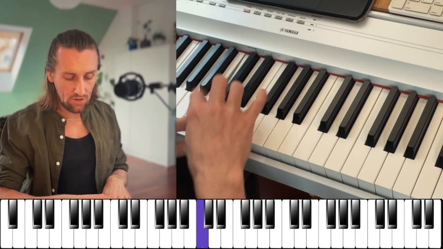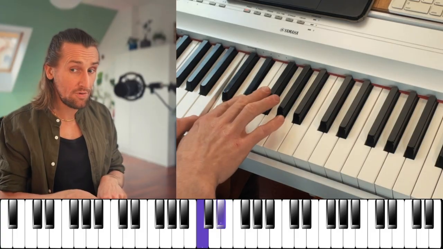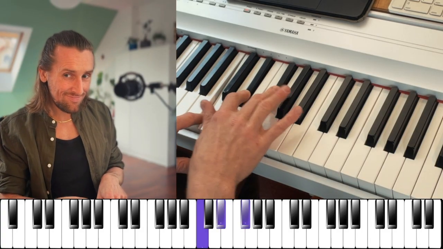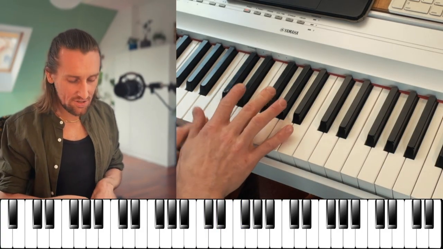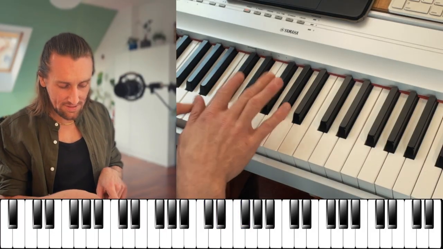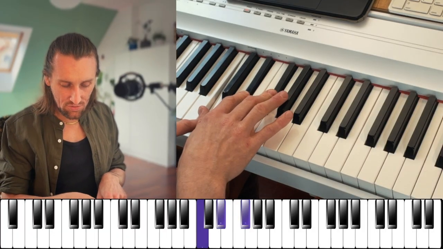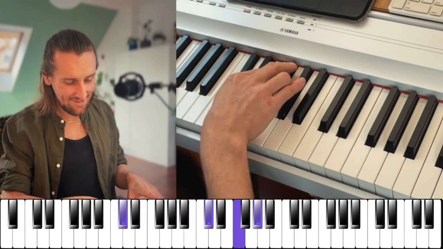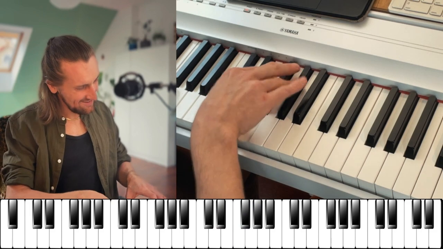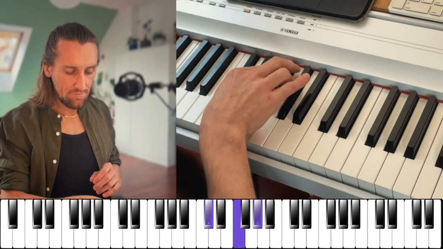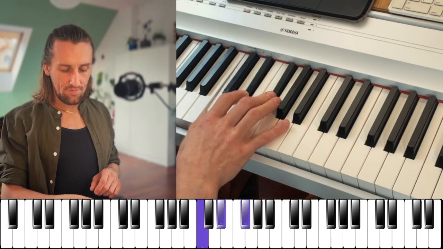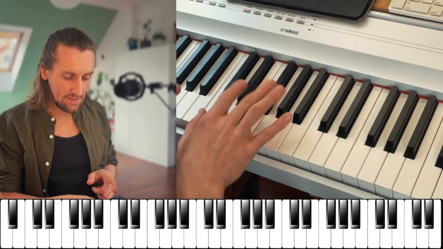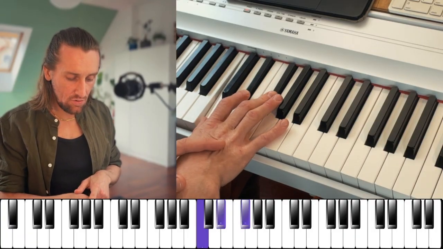So it was 3 semitones. Now if we go another 3 semitones, again the tritone, dreaded tritone. That's a diminished chord which kind of wants to resolve. So that's a C diminished chord.